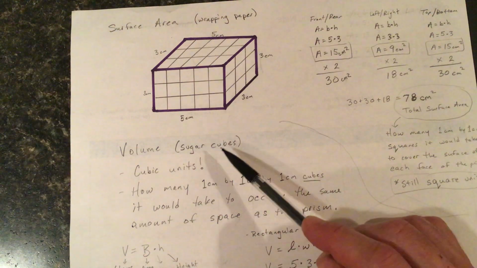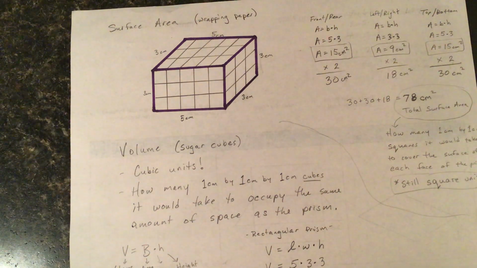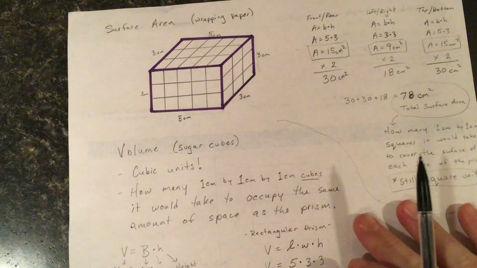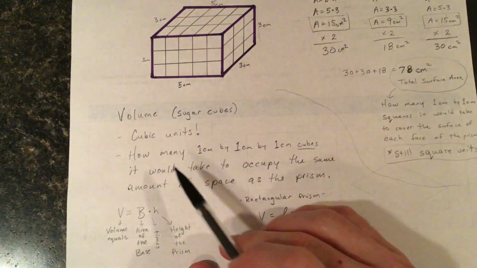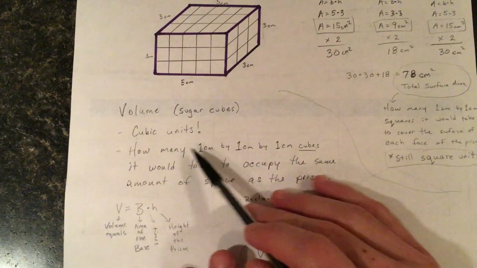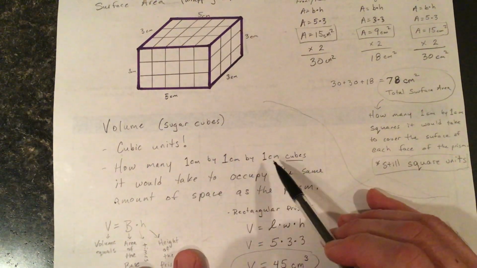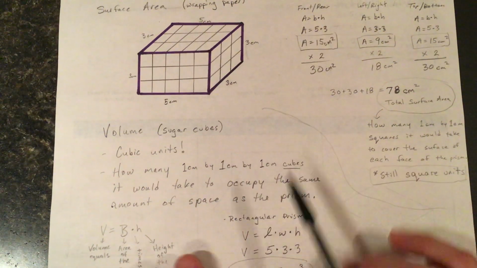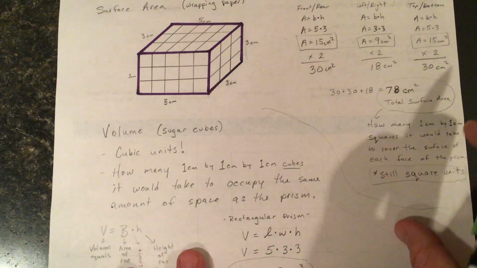Sugar cubes are actually really nice to think about because they're right about a 1 centimeter by 1 centimeter by 1 centimeter cube. And that's what we're dealing in now, cubic units. How many 1 centimeter by 1 centimeter by 1 centimeter cubes would it take to occupy the same amount of space as the prism? Before I get into that formula, I'll just show you some examples of this here.